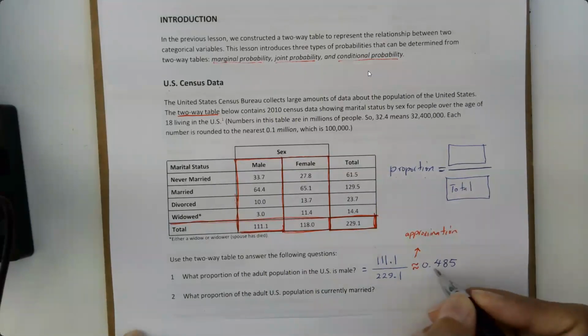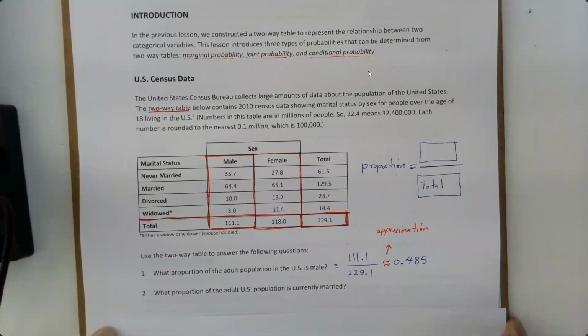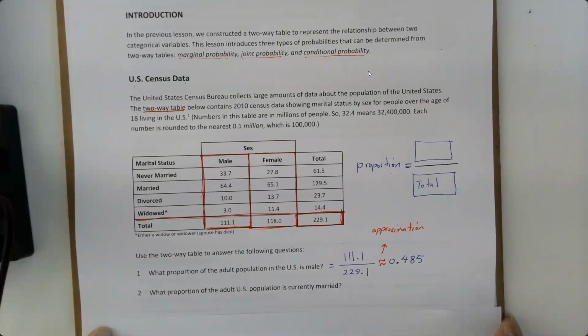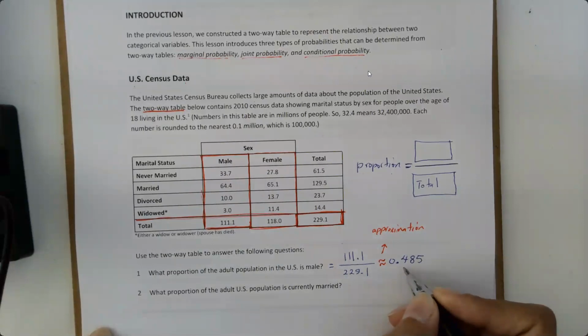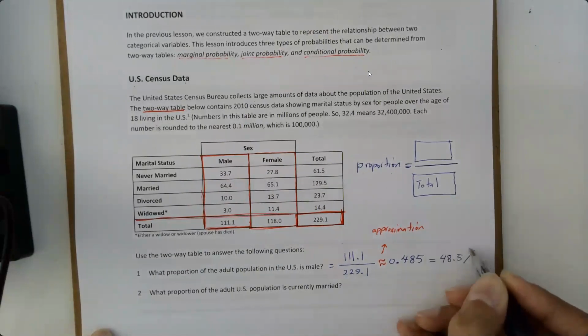We have a decimal number. We can convert this decimal number into percent. So 0.485 is 48.5%.